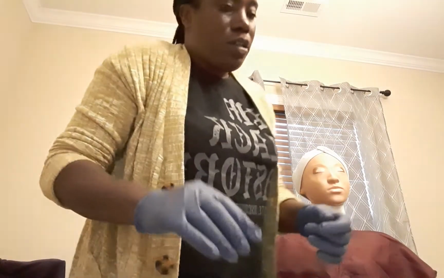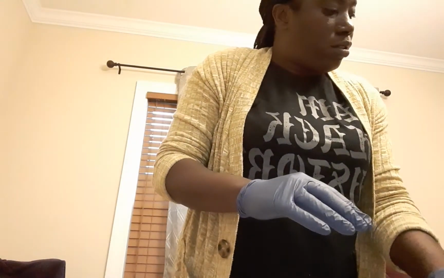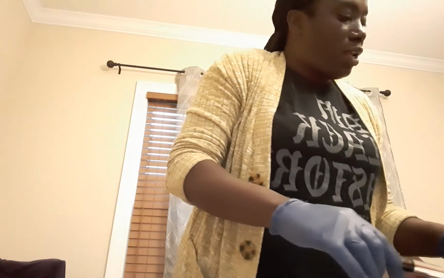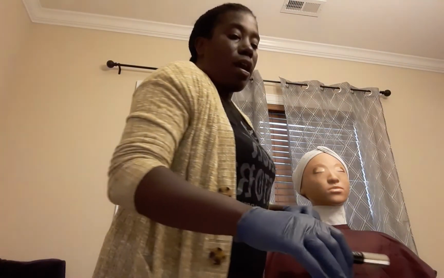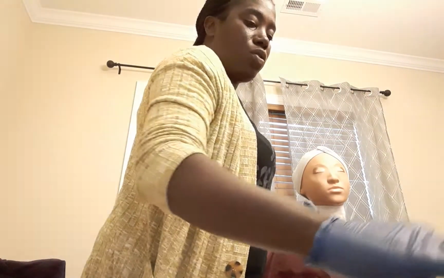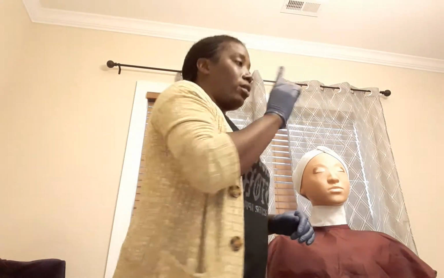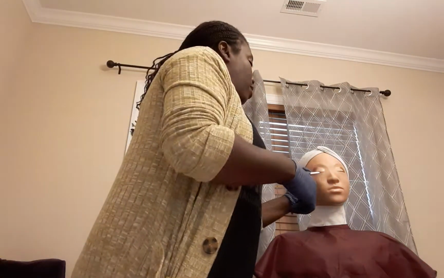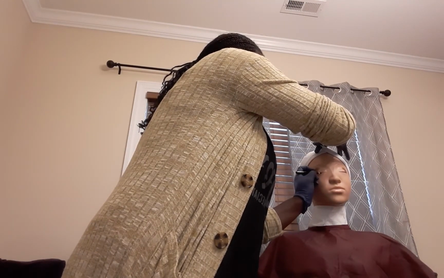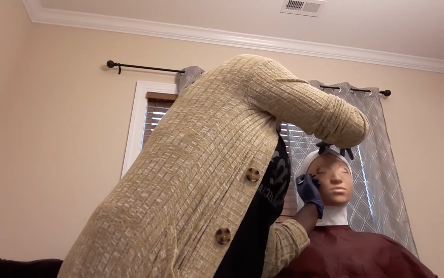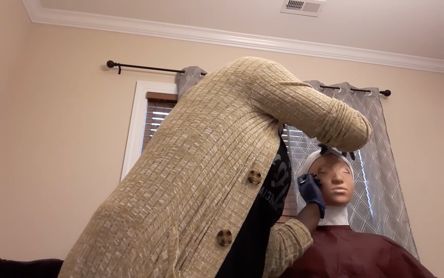Then you are going to take, when you do the lower lashes, you're going to go underneath the lashes. You're going to have them look at a point of reference. Their chin is going to be lower, and you're going to point out something for them to look at, and you're going to do the lower lash line. And you will not put it on the waterline.